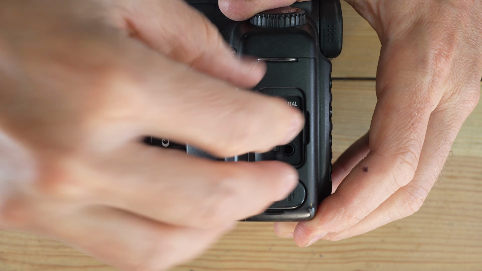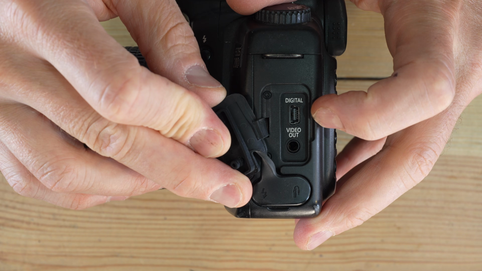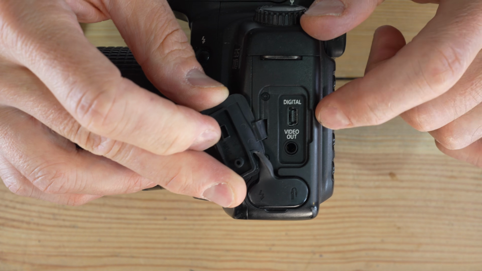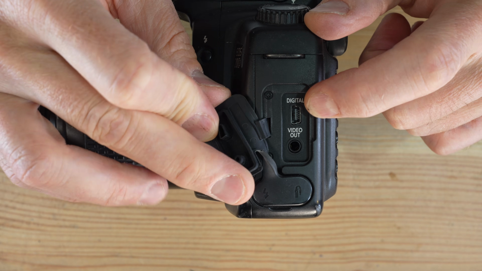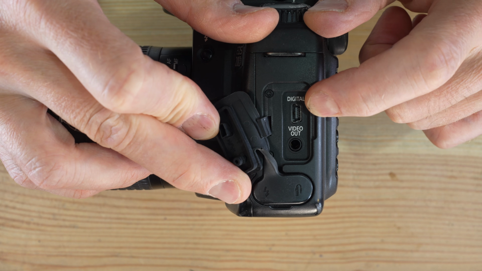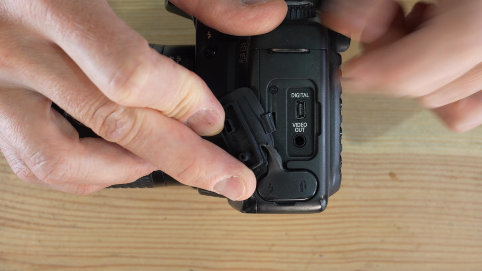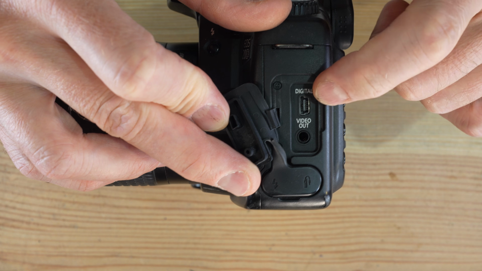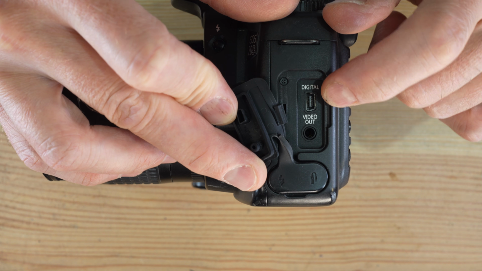Underneath this side of this rubber cap, we have your digital port and your video out. What are these? Digital is a mini USB port that's probably USB 1, shouldn't be USB 2, not in 2004. Maybe it was. Anyway, it's old and it's slow.